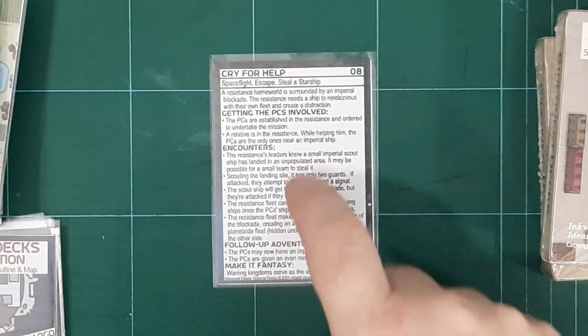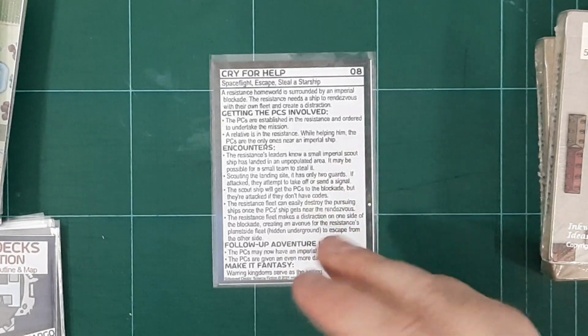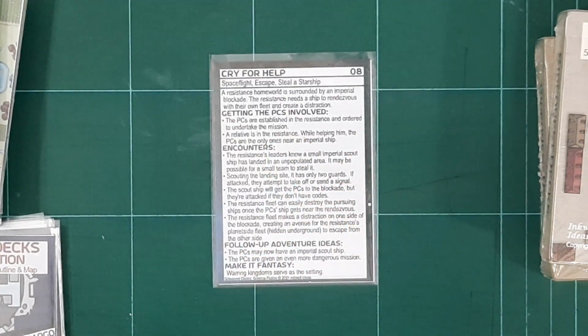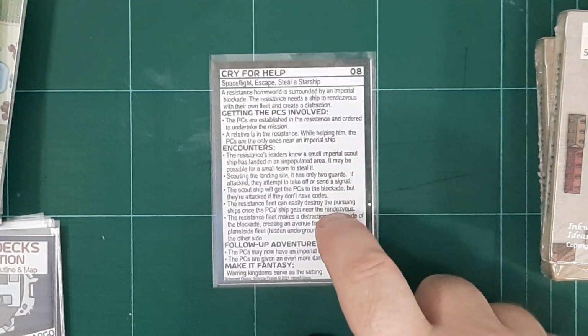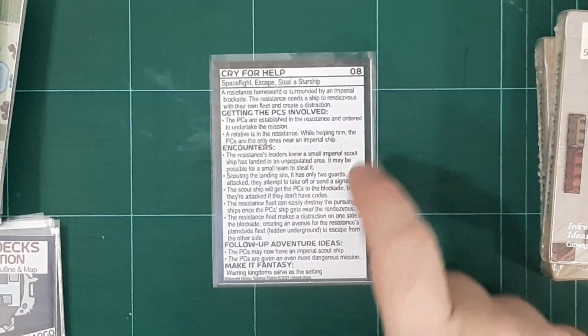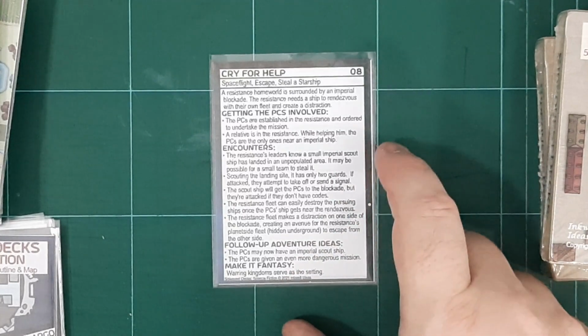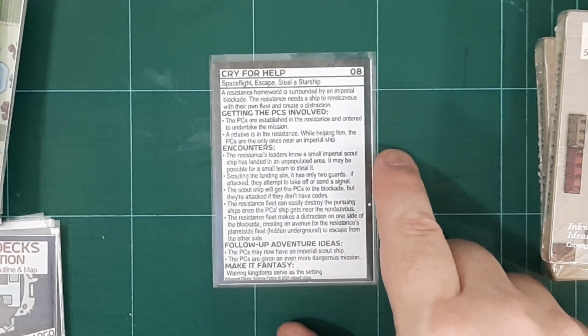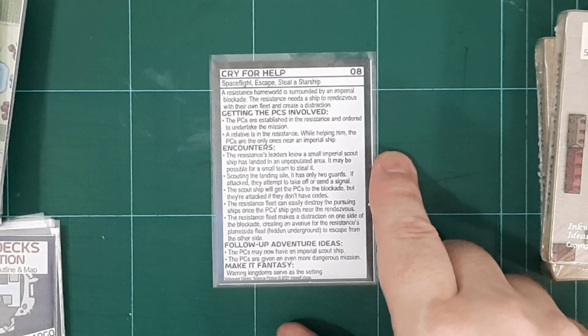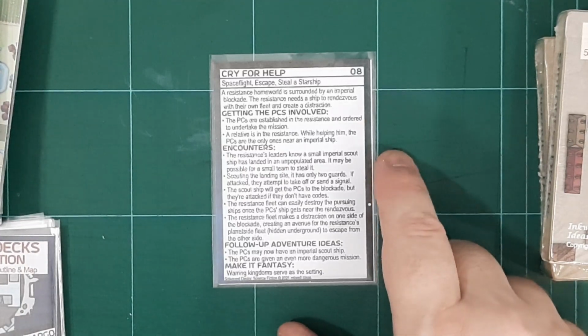After that, there are a few encounters that you can incorporate within the scenario to kind of make it work, to make it exciting. So they've got 1, 2, 3, 4, 5 different encounters here, things that you can incorporate within the story or the adventure. Just look at a couple. The Resistance's leaders know a small Imperial scout ship has landed in an unpopulated area. It may be possible for a small team to steal it.